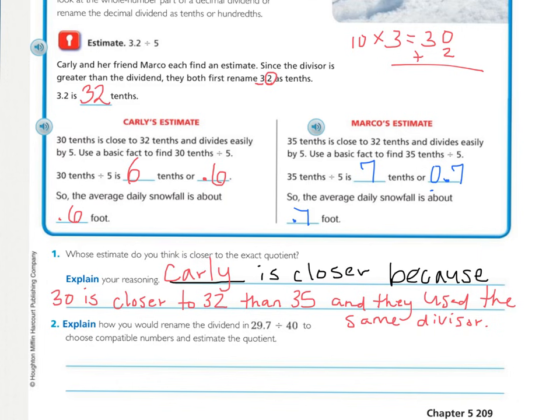Looking at number 2, explain how you would rename the dividend 29 7/10 in 29 7/10 divided by 40 to choose compatible numbers and estimate the quotient. So what they're asking is, would you round this to use a compatible number that is close to 29 7/10, or would you rename this as 297 divided by 40? Remember, look at your whole number and your divisor, which one's greater, and then which compatible numbers would you actually use?